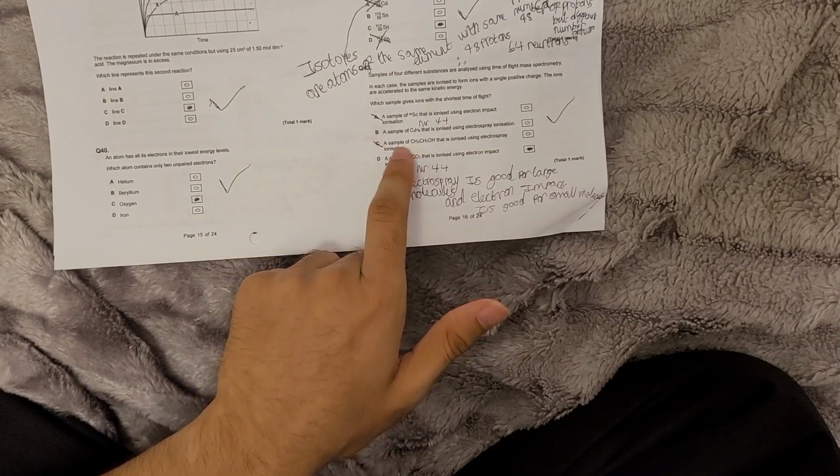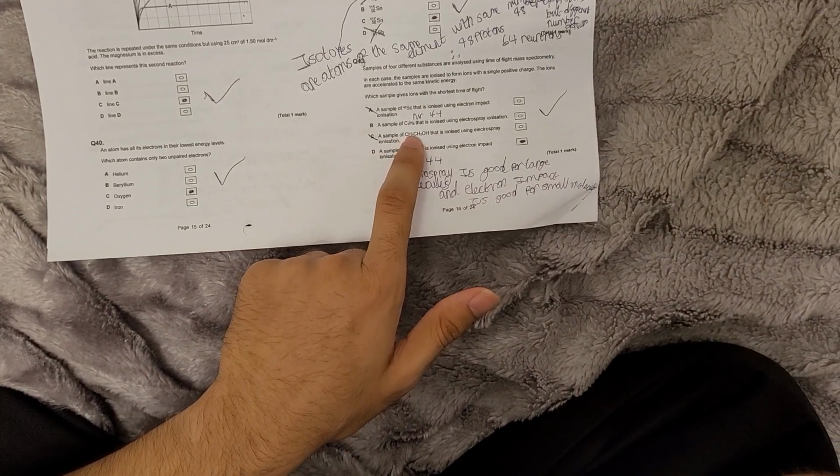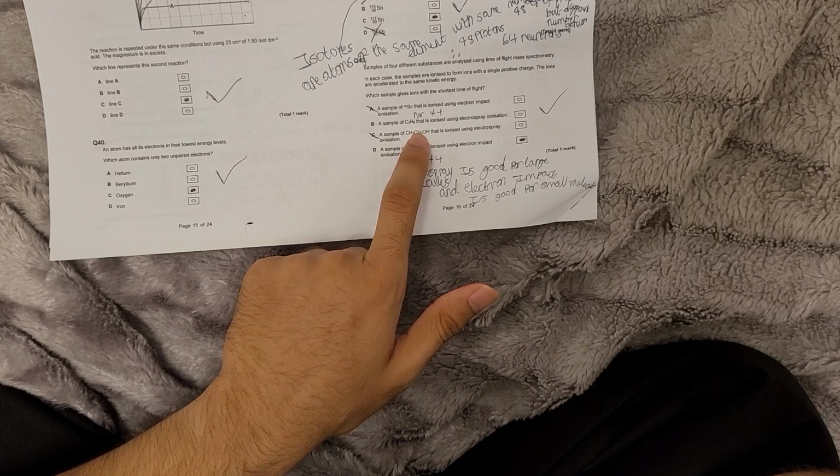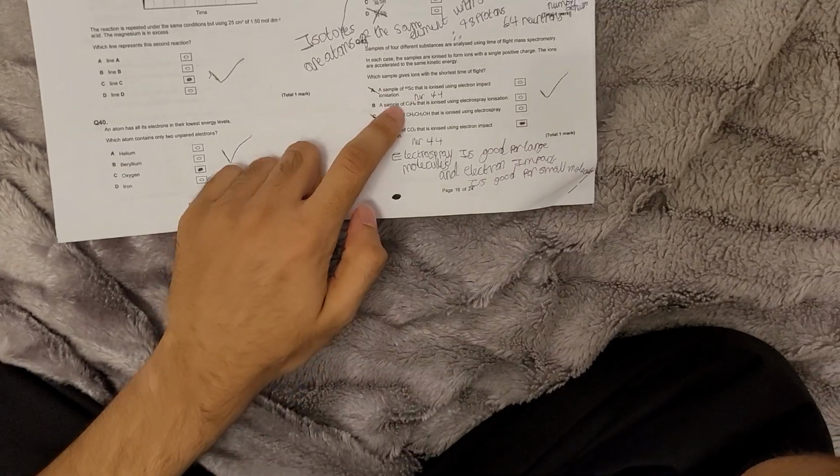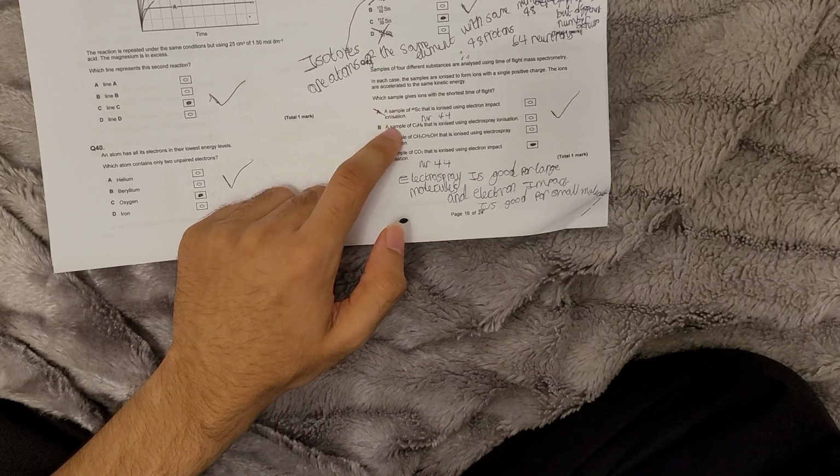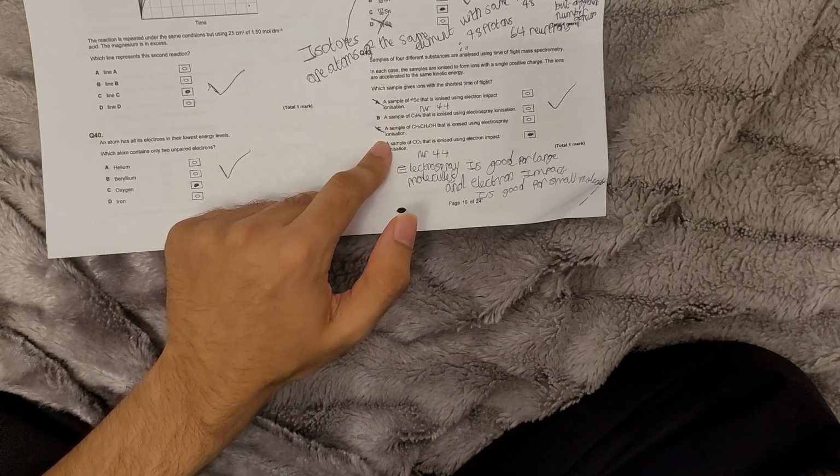Samples of 4 different substances are analyzed using time of flight mass spectrometry. In each case, samples are ionized to form ions with a single positive charge. Ions are accelerated to the same kinetic energy. Which sample gives ions with the shortest time of flight? You can cross out A and C. That's MR 45: 12 plus 3 is 15, 15 plus 12 is 27, 27 plus 2 is 29, plus 16 plus 1. Yeah, they're both going to have a higher MR than the others. So cross those two out. Left with B and D.